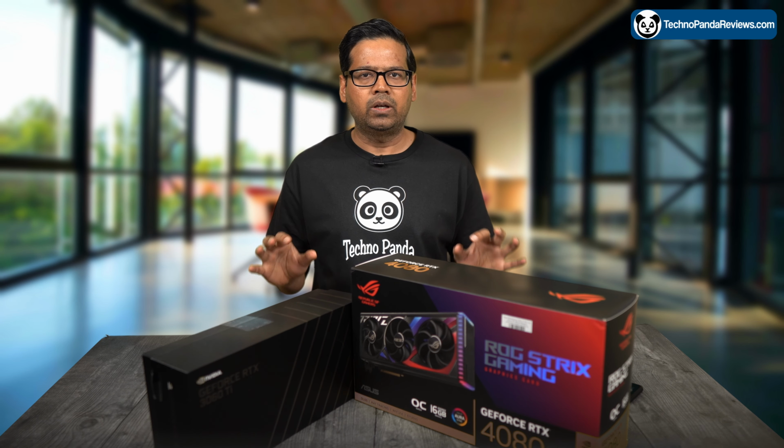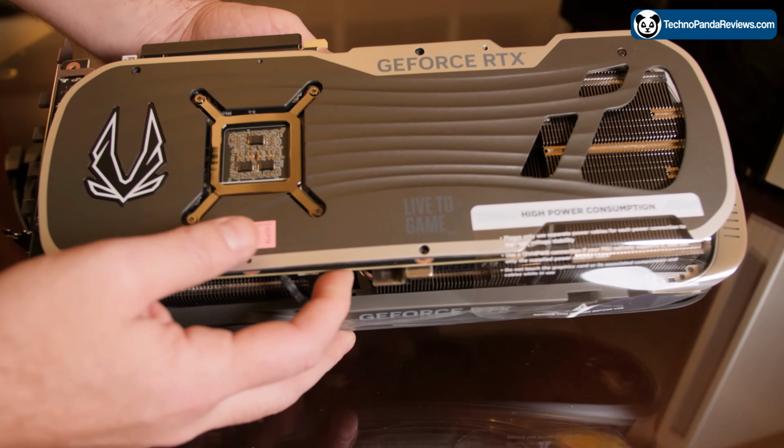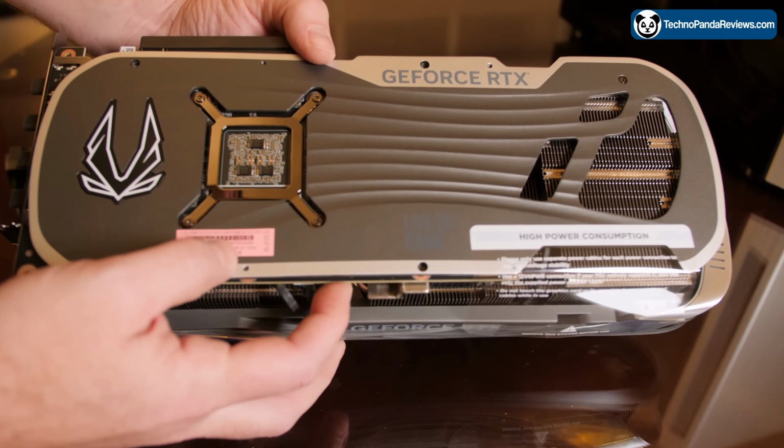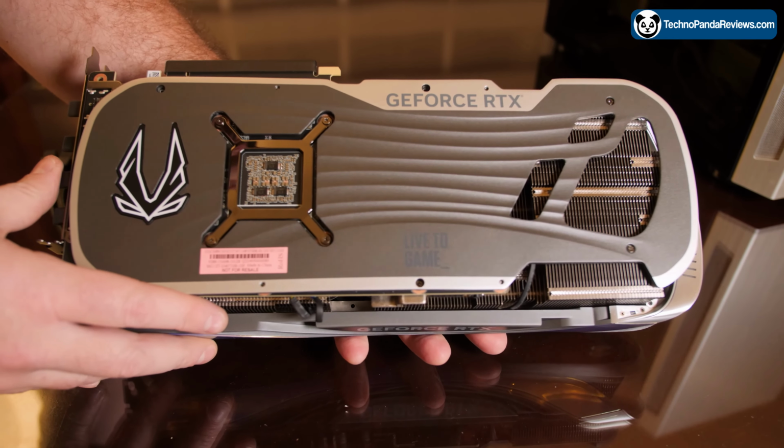Let's talk about the build quality. The build quality of this GPU is very impressive. It features a sturdy metal backplate that provides solid structural support. There are 300mm alternate spinning fans combined with 7 composite heat pipes and a vapor chamber that work in tandem to maintain optimal operating temperature.